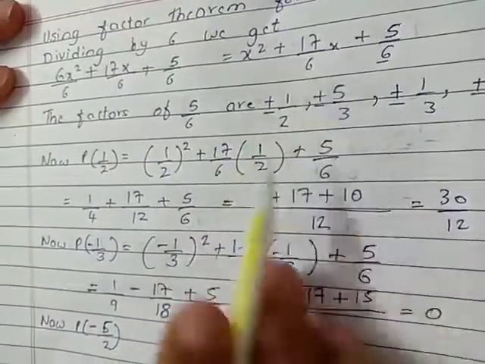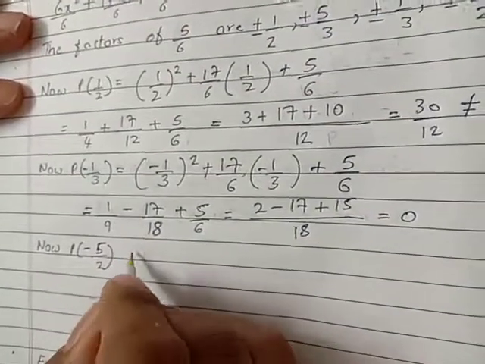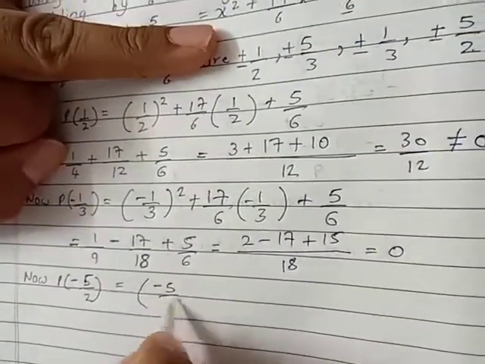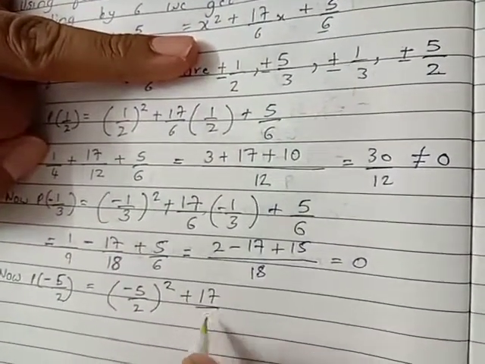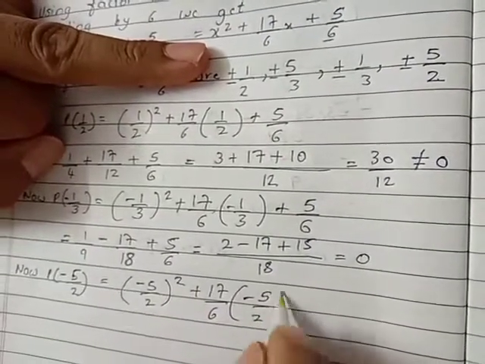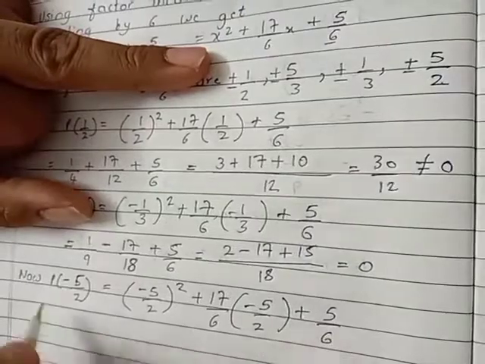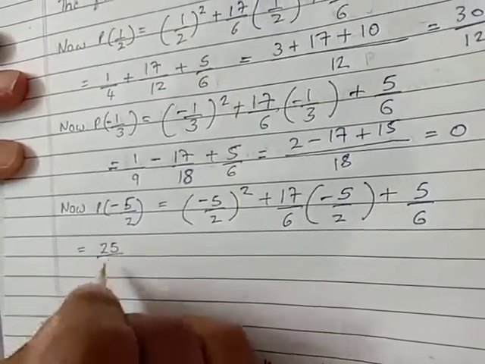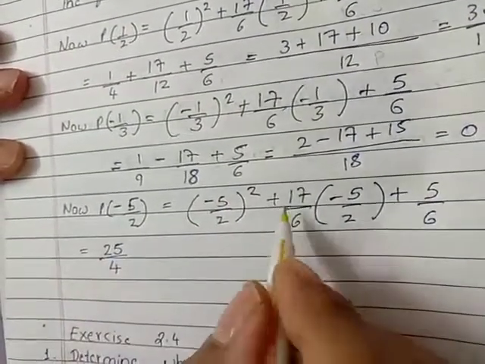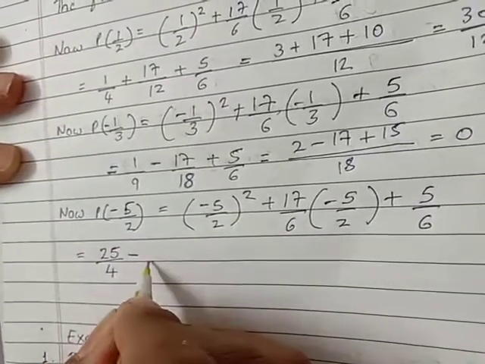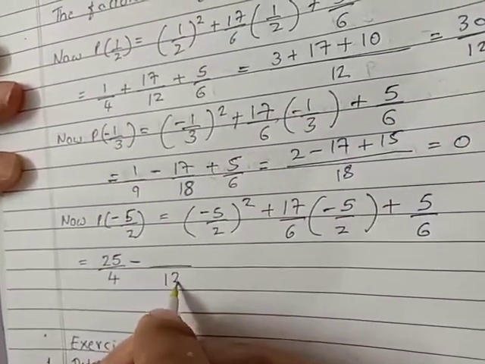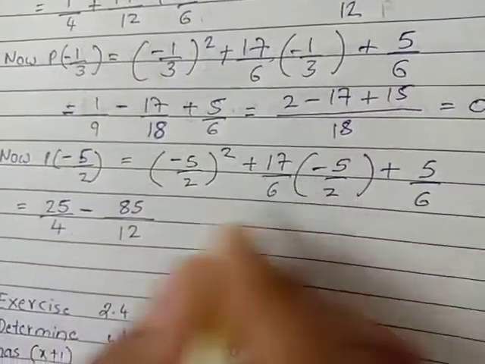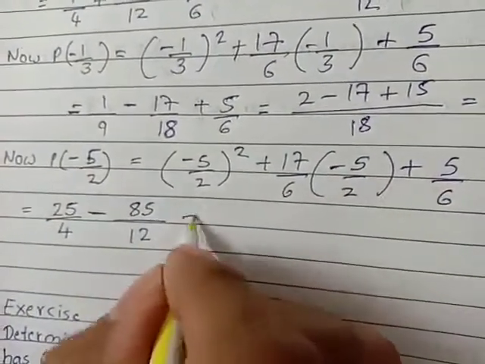So this will be equal to minus 5 by 2 the whole square plus 17 by 6 into minus 5 by 2 plus 5 by 6 will remain as it is. Okay, so equal to 5 square is 25, 2 square is 4. Minus will become plus, minus plus plus is minus. Okay, so 6 2s are 12 and 17 5s are 85. Minus plus plus will remain minus. And this 5 by 6 will remain as it is.